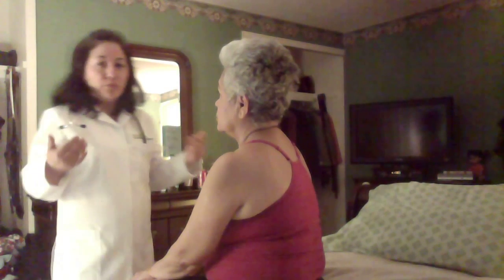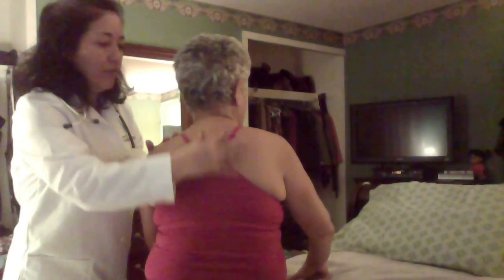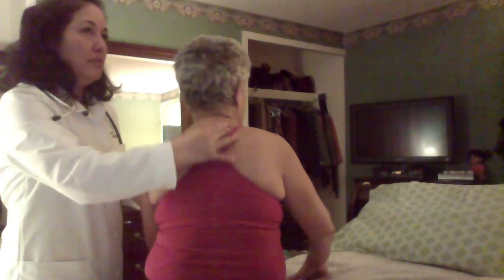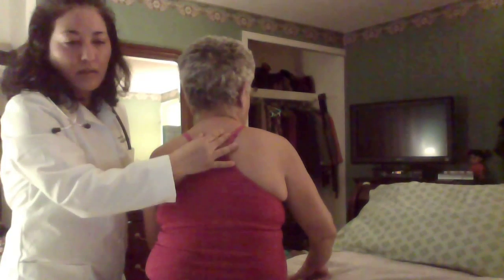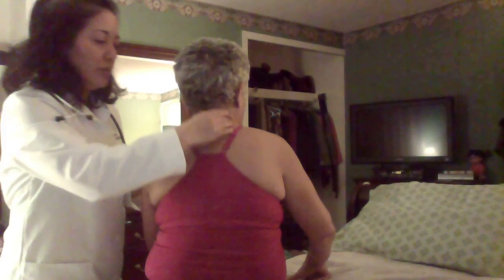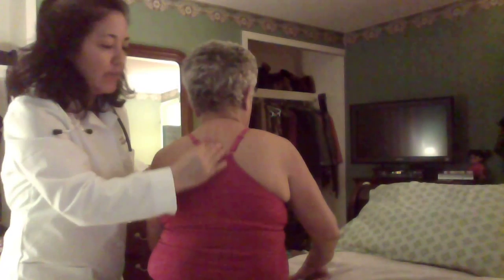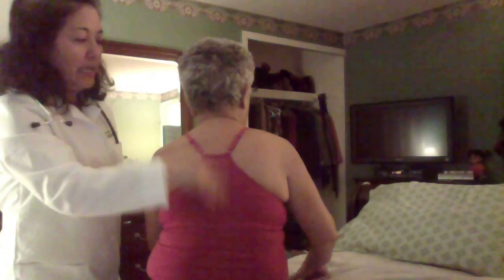And then I'm going to do an inspection of your back. You can turn a little bit to your right so that the camera can see. And one of the things that I'm looking for on the back is any curvature, including the cervical area. So if there's any evidence of kyphosis or lordosis or scoliosis or any curvature sideways.